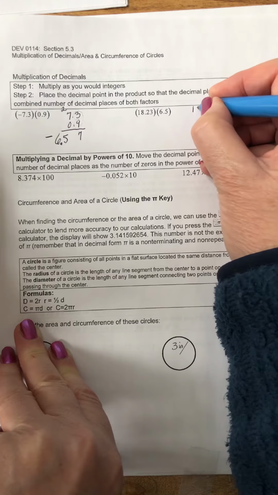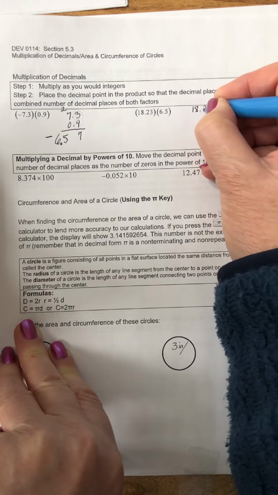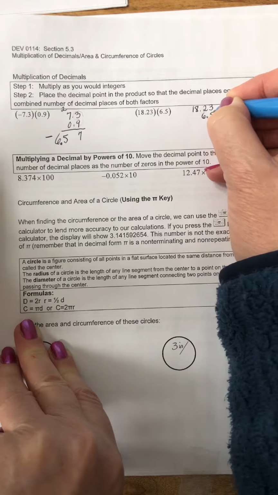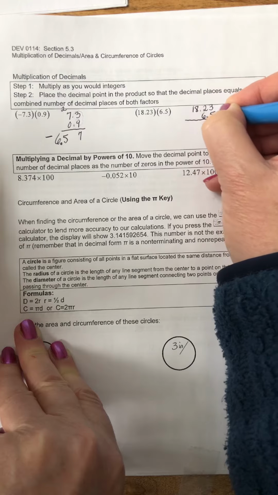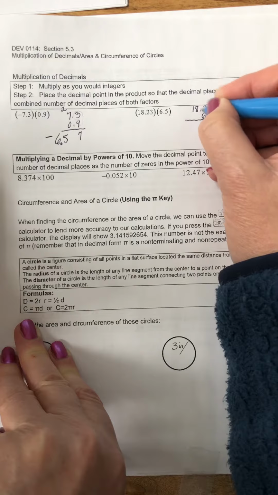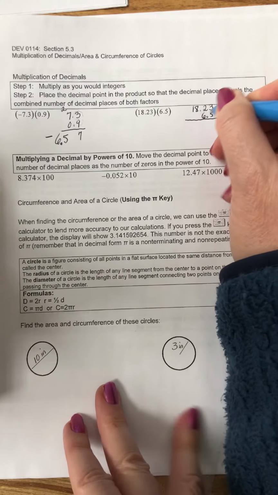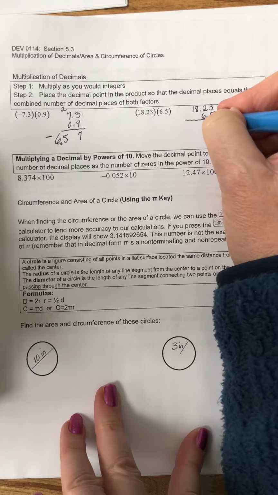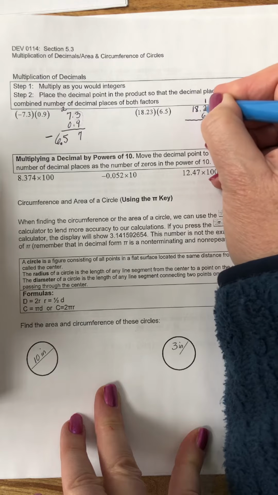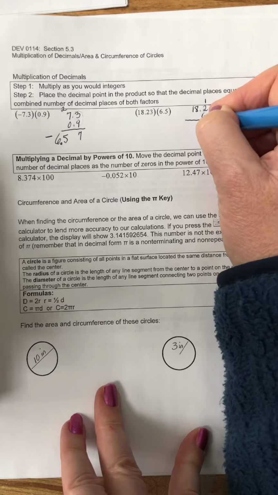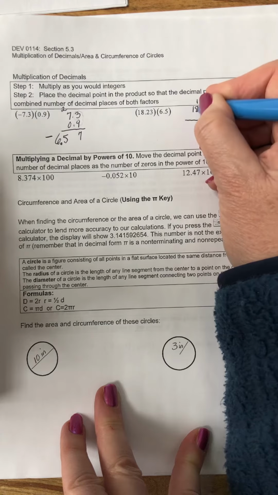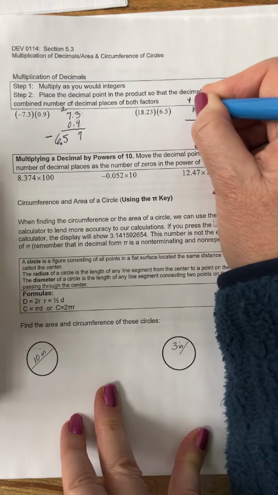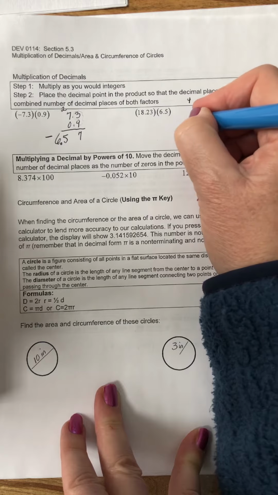Next I'm going to multiply 18.23 times 6.5. Notice I'm not lining up the decimal points. So first I'm going to multiply through by 5, and then I'm going to multiply through by 6. So 5 times 3 is 15, and this is 10 plus 1, which is 11. This is 40 plus 1, which is 41, and 5 and 4 is 9.